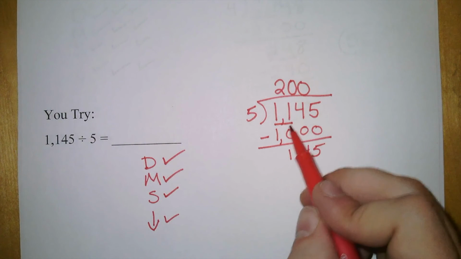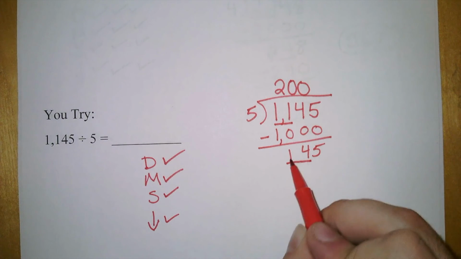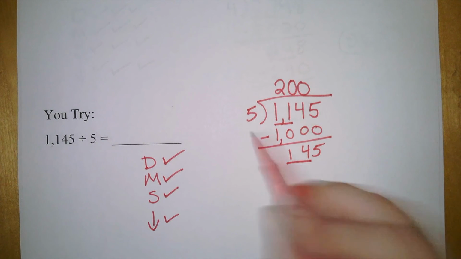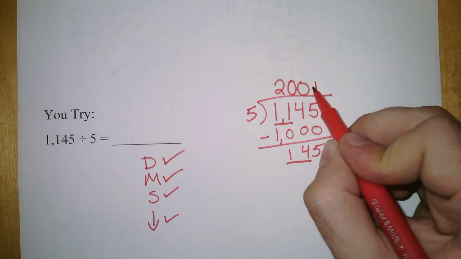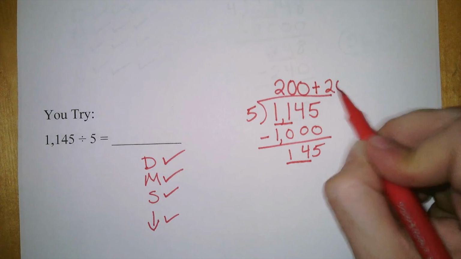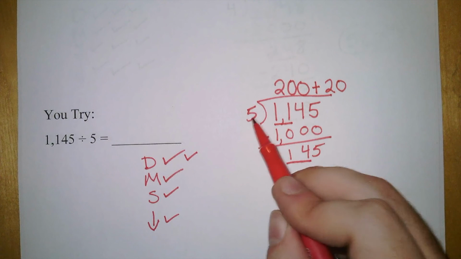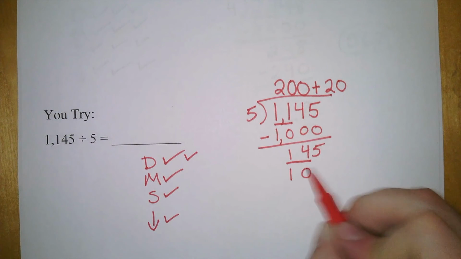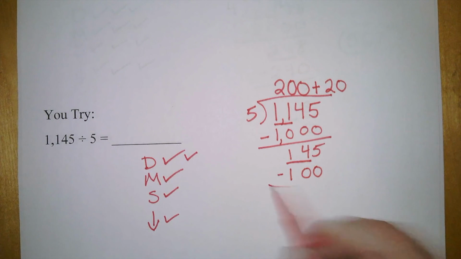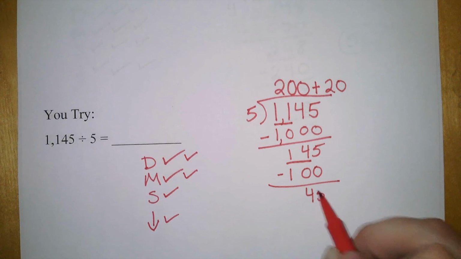Now, because I was dealing with hundreds before, I'm going to be dealing with this as if it were tens. 14 tens divided by 5 is 2 tens, which has a value of 20. There's divide. 20 times 5 is equal to 100. Great. Let's subtract. We're left with 45.